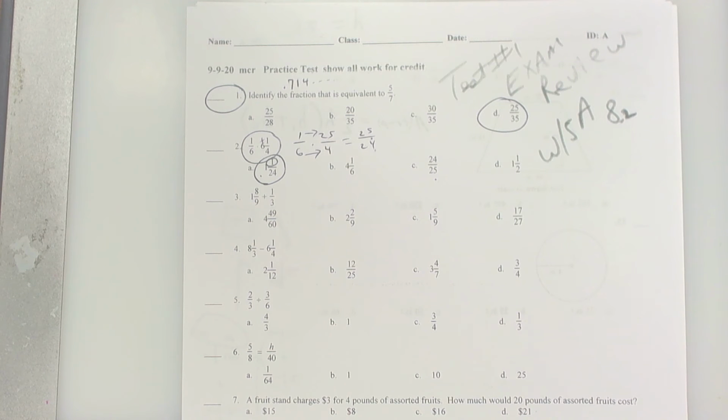Any questions on number 2? Okay, try number 3. We're on number 3. Change them both to improper fractions. Find the least common denominator. I'll give you 1 minute. Try not to go ahead. Just keep up with me, okay?